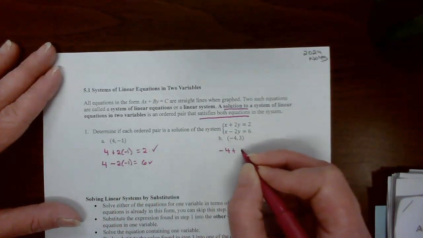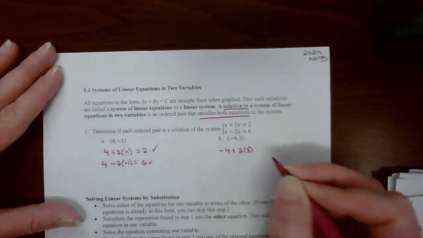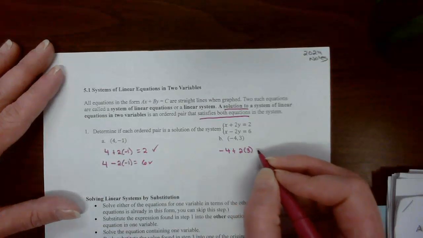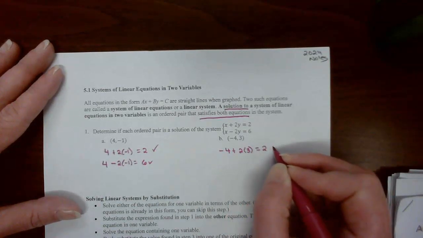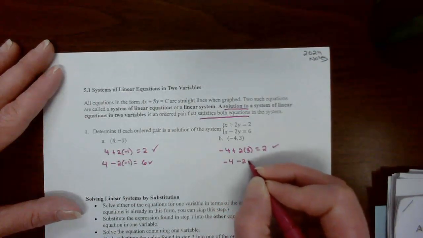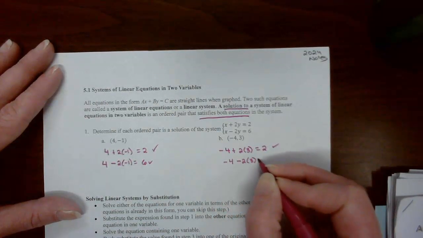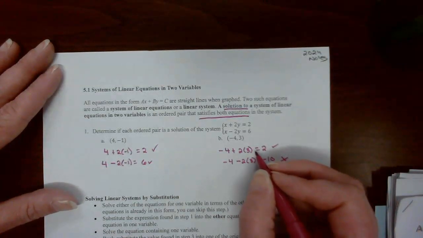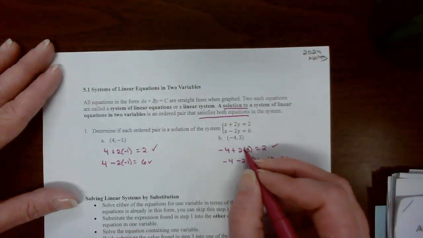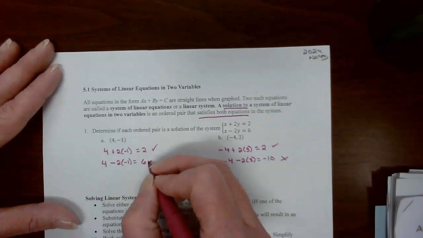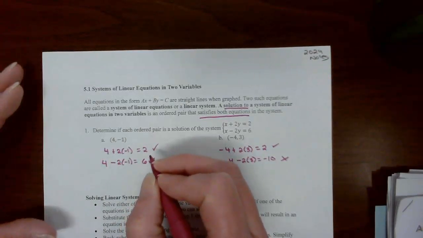Now, we already know what's going to happen here, but let's go ahead and just work through it. So negative 4 plus 2 times 3, that's 2. Negative 4 minus 2 times 3. This one didn't. So notice it did work in one equation, so that point is on this line, but not on this one. The point has to exist on both lines.